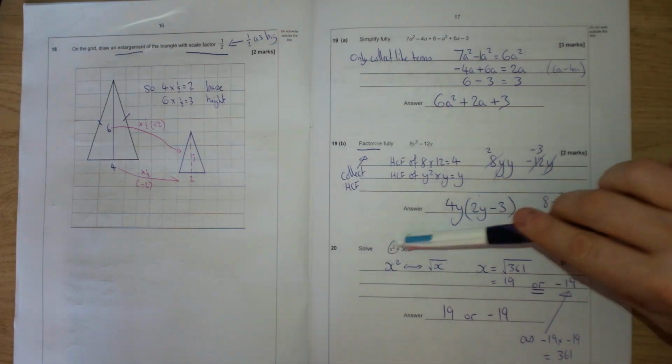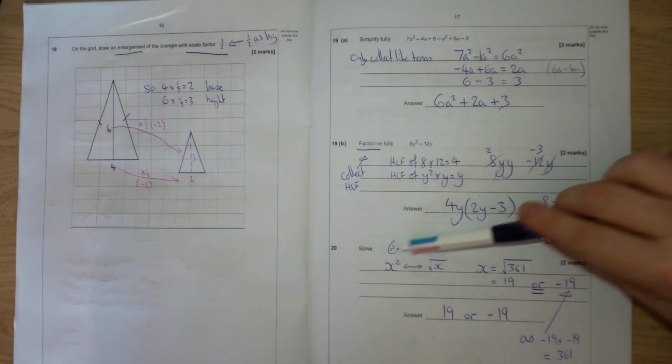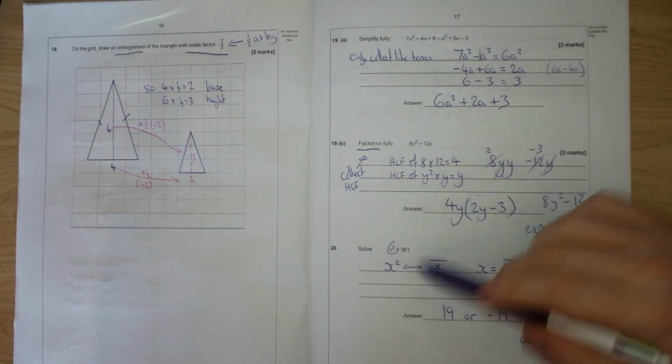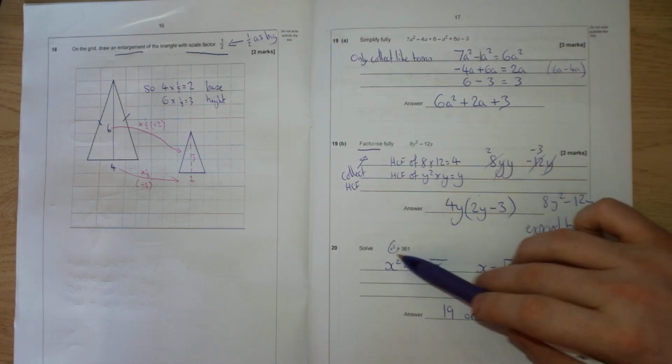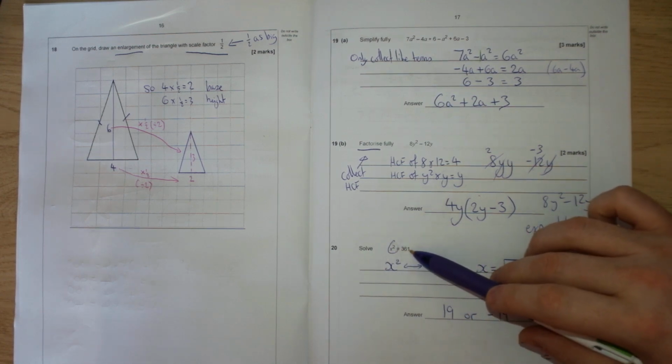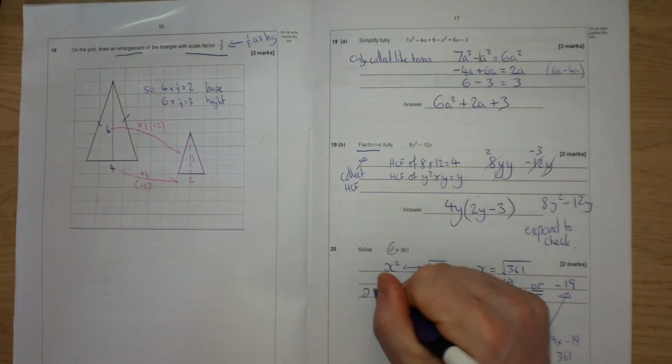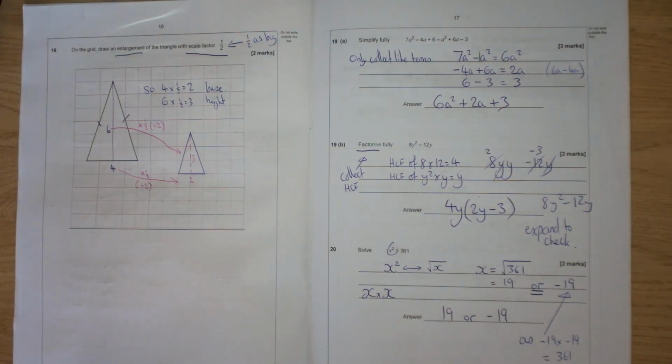Biggest mistake people did here, just forgetting x squared means x times by x. It doesn't mean x times by 2, so some people just halved this and got 180.5. X squared means x times by x, so something times something.